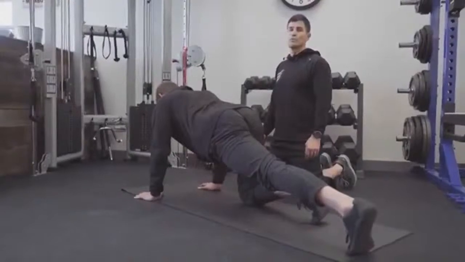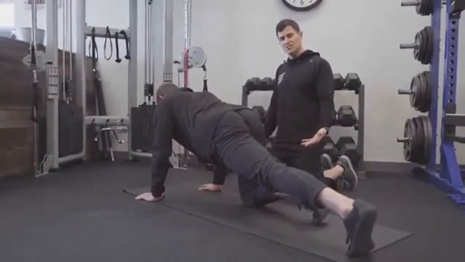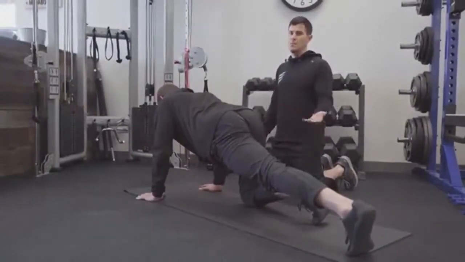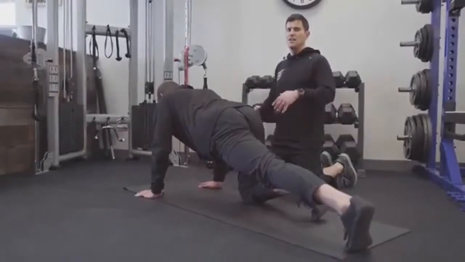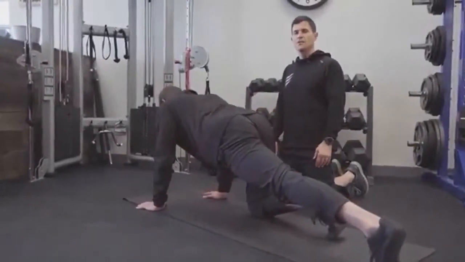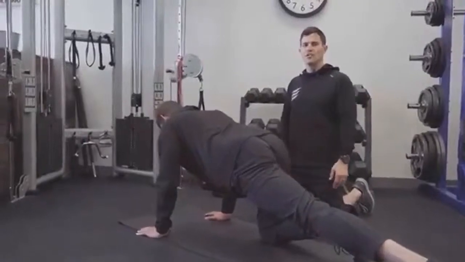Now he's gonna go through 2 sets of 20 repetitions, again with about a minute of time in between, and then that should give him enough time to recover before we get into our strength exercise.